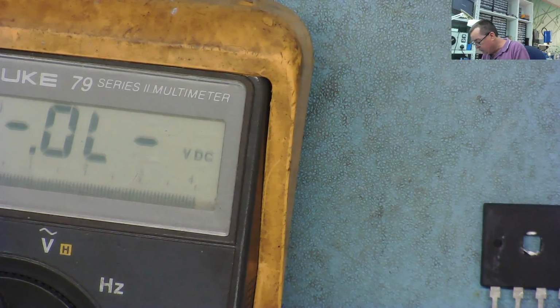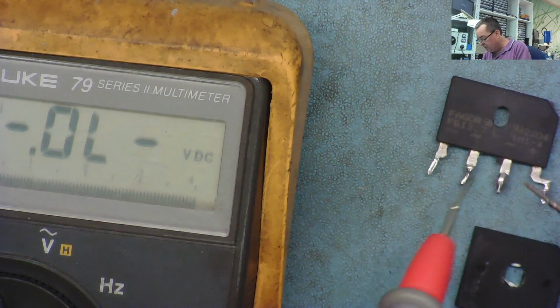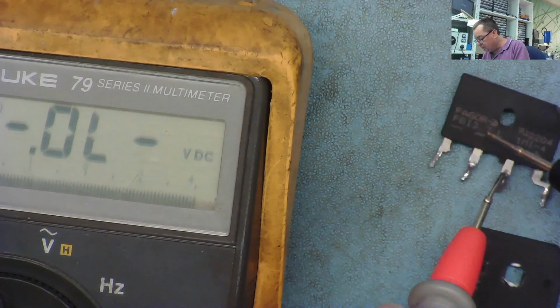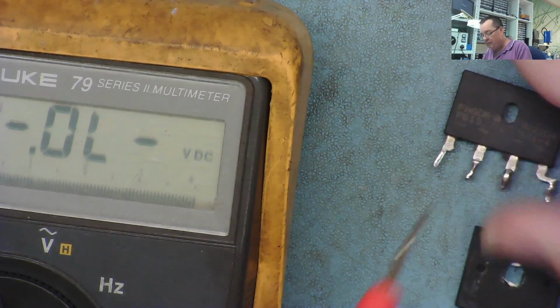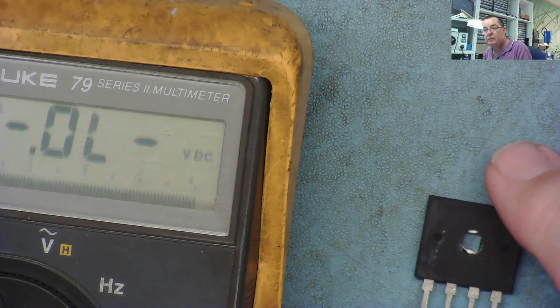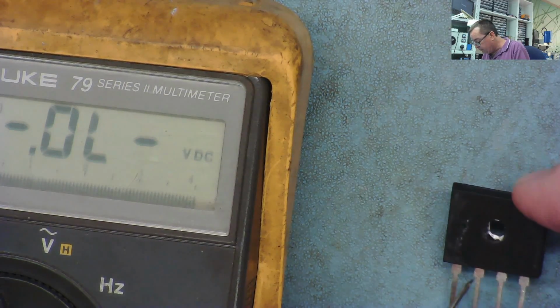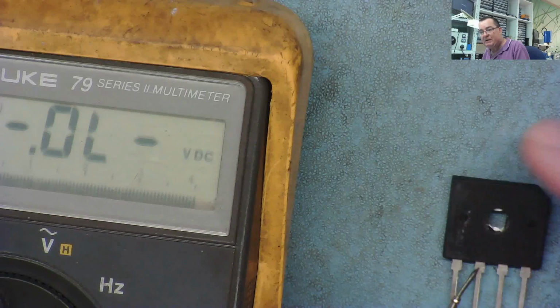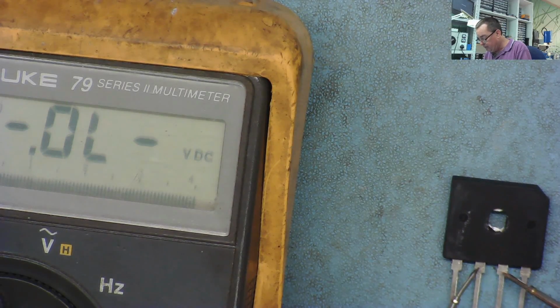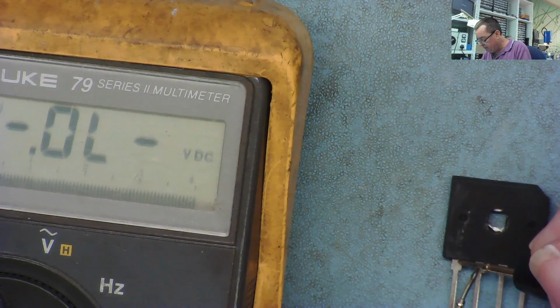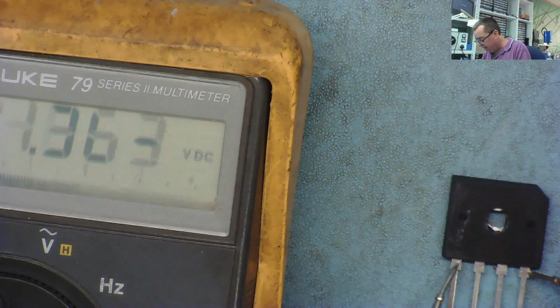So we get another one. Oh, and also, I forgot to mention, between the two AC, it shouldn't conduct either way. Okay? So let's go for this one. Is it marked? Yeah, I'm sure it's marked. Let's see if we can figure out which pin's which anyway. So there's nothing there. There's nothing there. Let's find the conduction first.